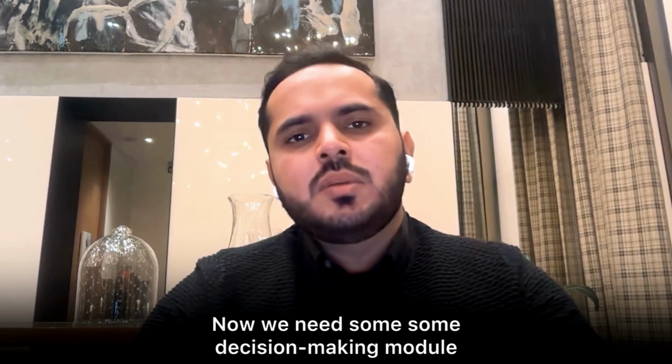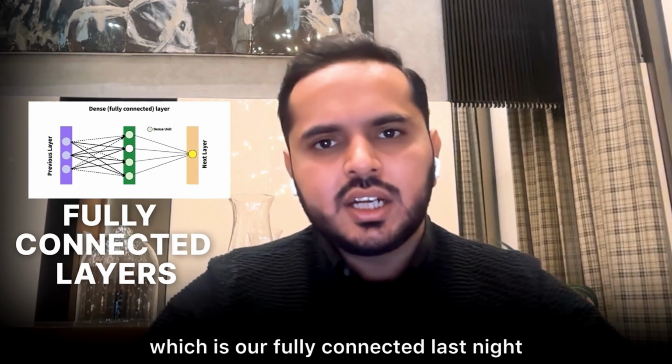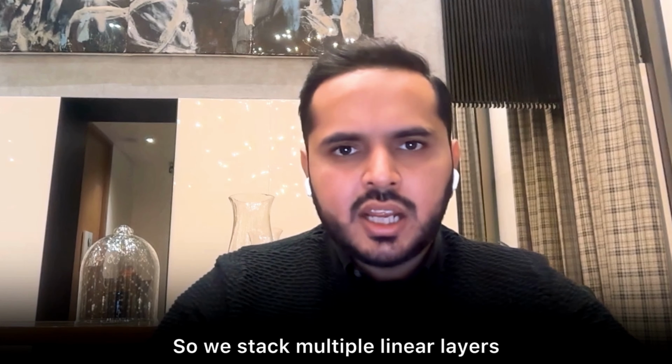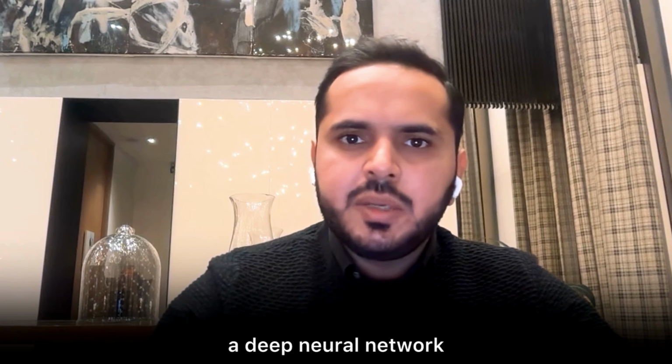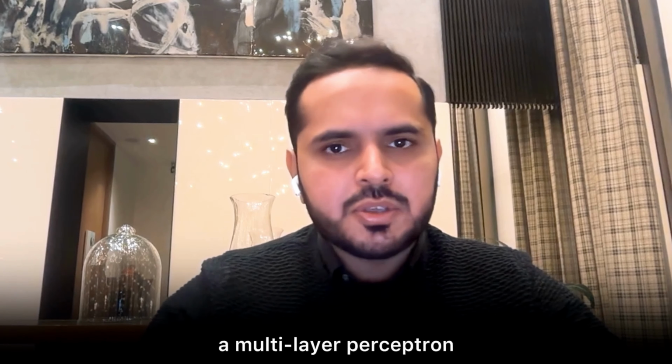After we are done with the convolution stack, now we need some decision-making module, which is our fully connected layers, right? So we stack multiple linear layers, or fully connected layers. Think about fully connected layers as a traditional neural network, a deep neural network, an artificial neural network, a multi-layer perceptron, right?